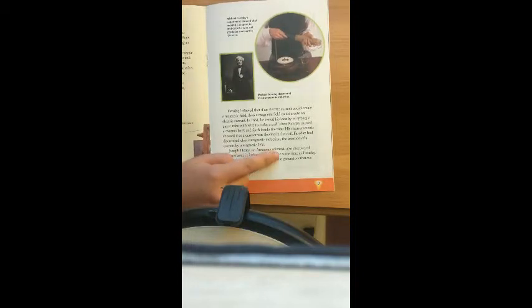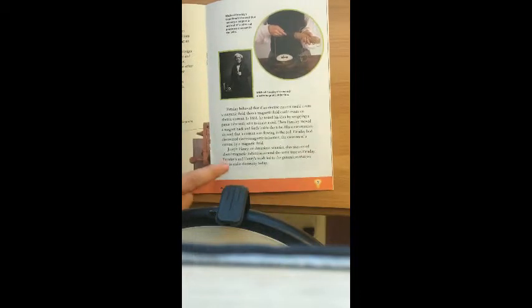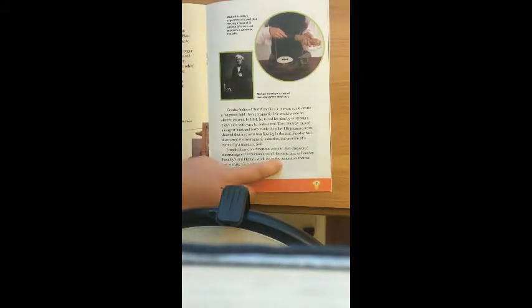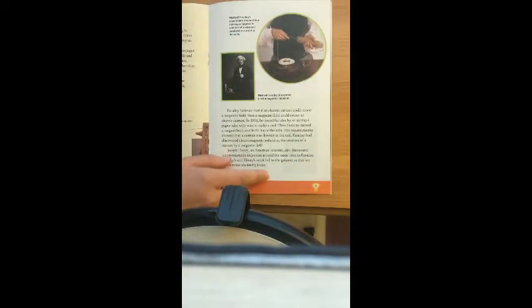Joseph Henry, an American scientist, also discovered electromagnetic induction around the same time as Faraday. Faraday's and Henry's work led to the generators that we use to make electricity today.